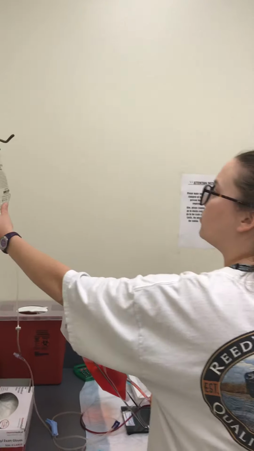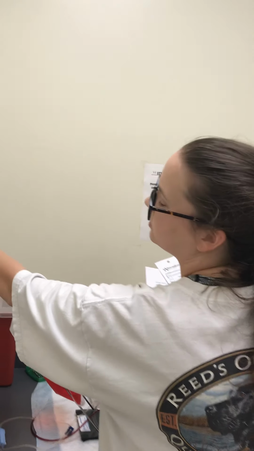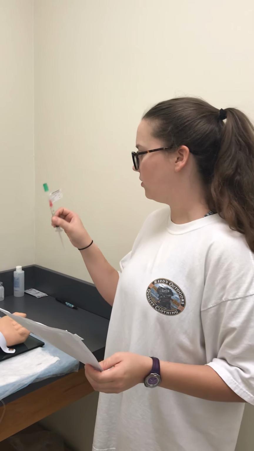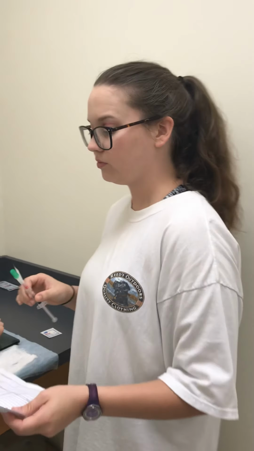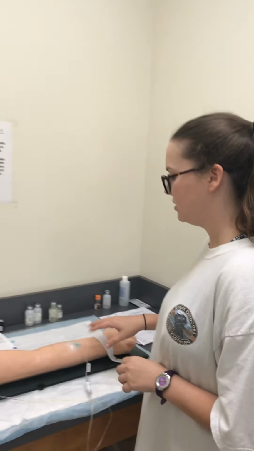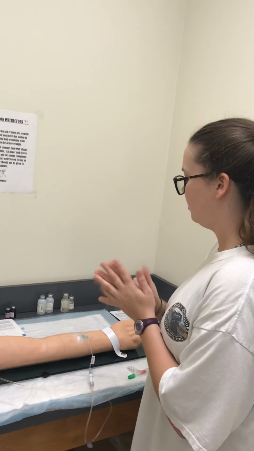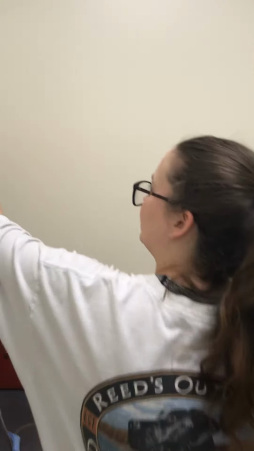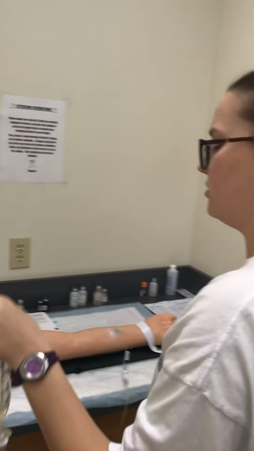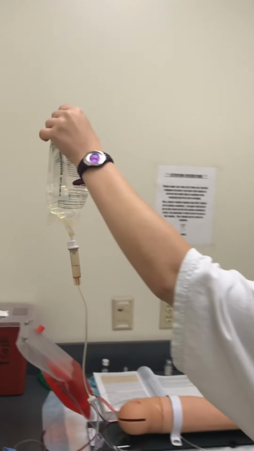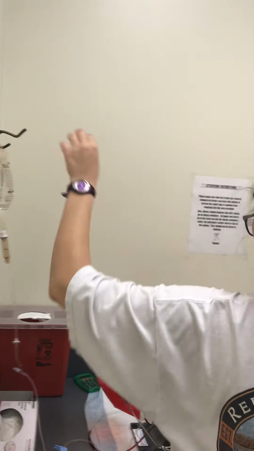Checking my solution hanging up on the wall, checking expiration and clarity. It's normal saline, and as we know, that is compatible. And one last check with my Solu-Medrol and my MAR. I'm going to assess the site, make sure there's no redness or warmth or irritation. Now I'm going to lower my bag to check patency. And I saw blood return, so I know it's patent.